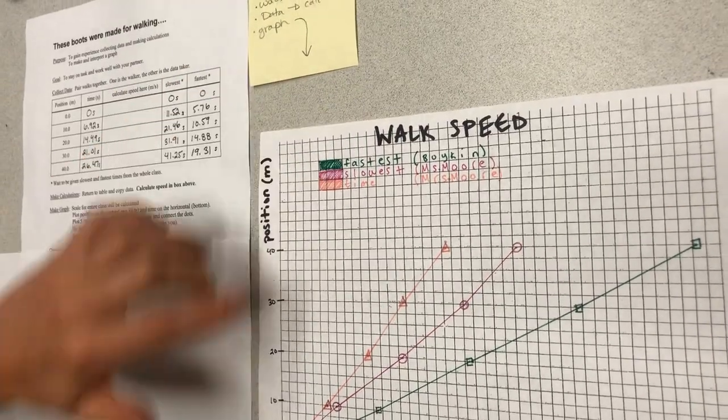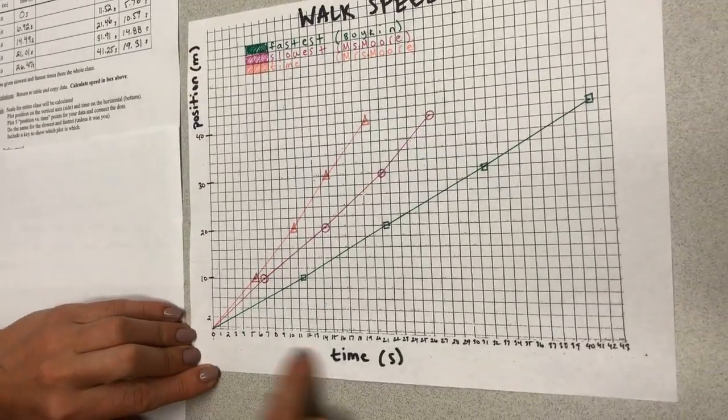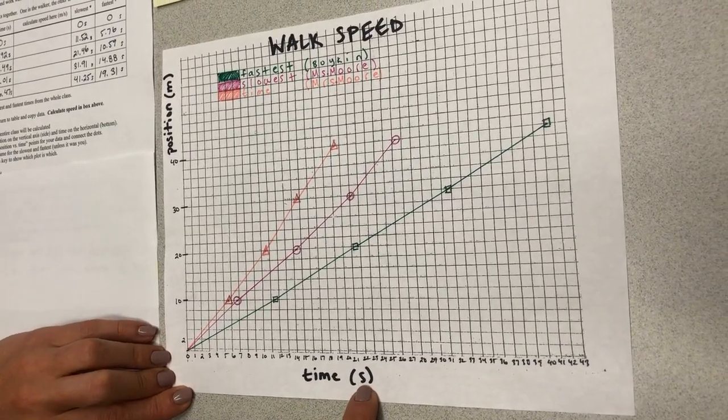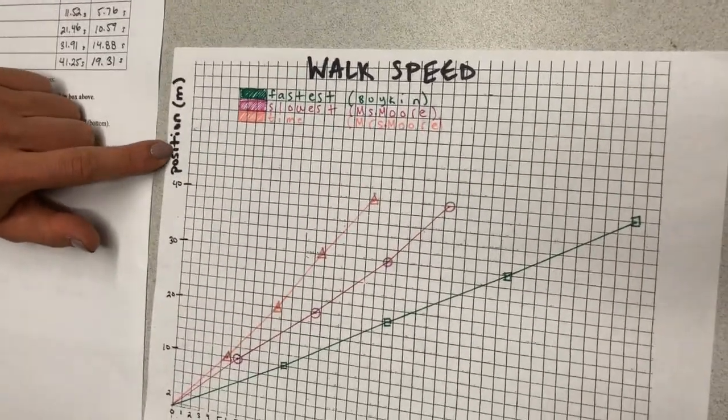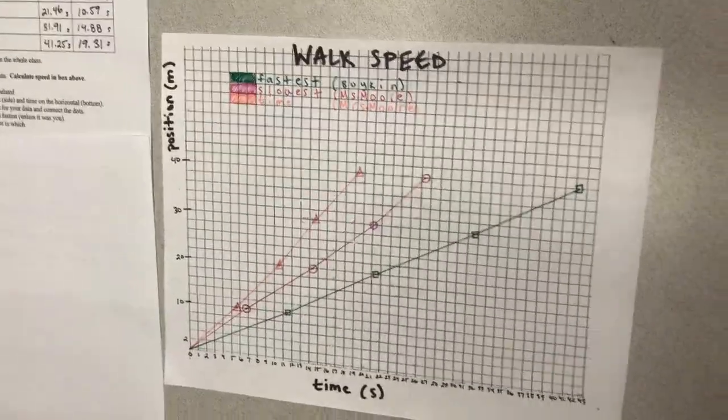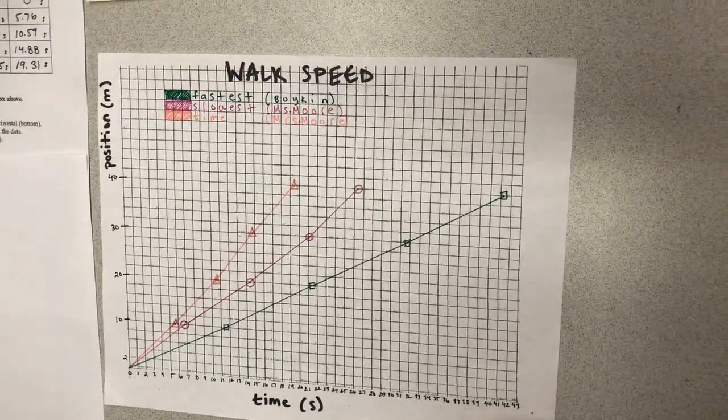So I'll remind you there's some key components to a graph. We need to have our title. We need to have our x-axis needs a label and units. And same for the y-axis, a label and units. So how did I get this graph? What did I do to get here? So let's go ahead and take a look at this.